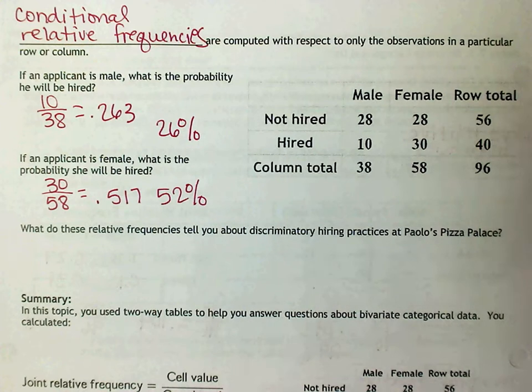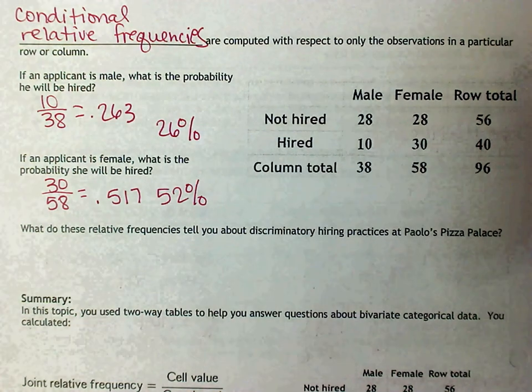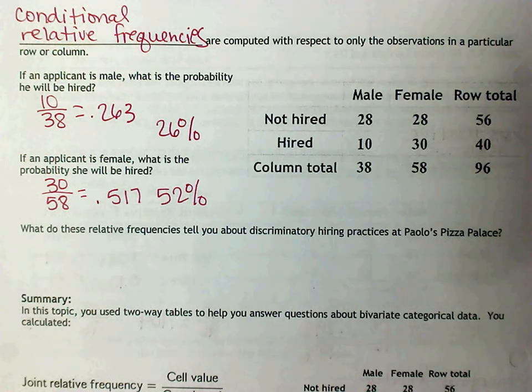Now looking at these numbers, what do these relative frequencies tell you about discriminatory hiring practice at Paulo's Pizza Palace? If you're a female and you go in to apply for a job, what are the chances you're going to get hired?